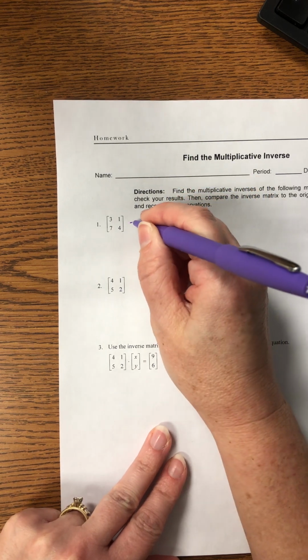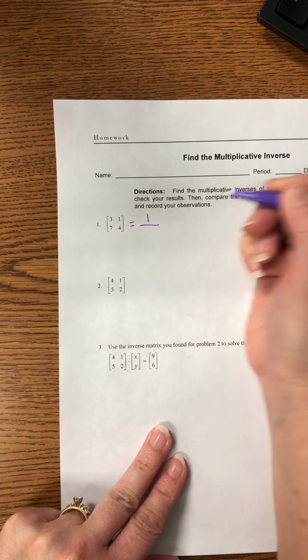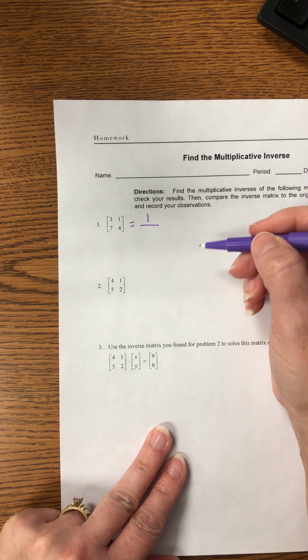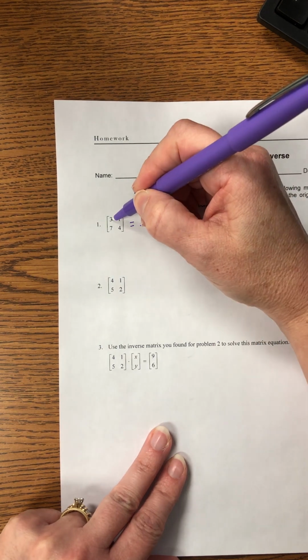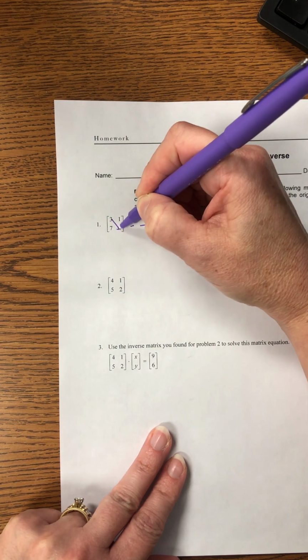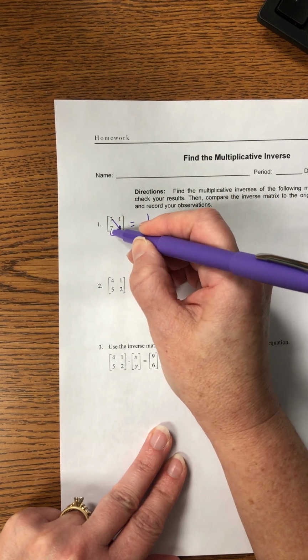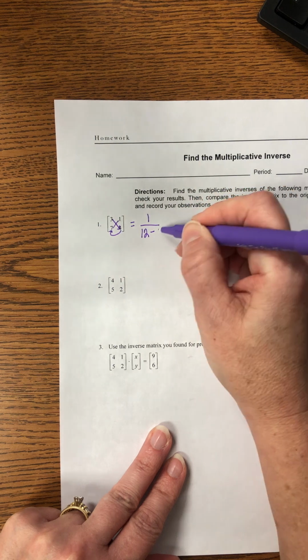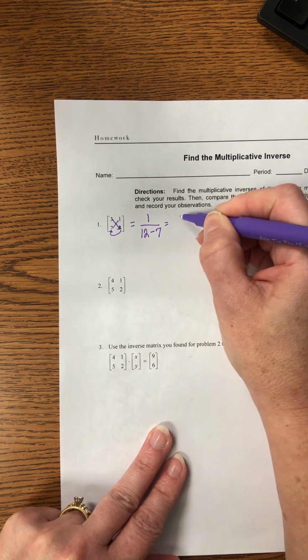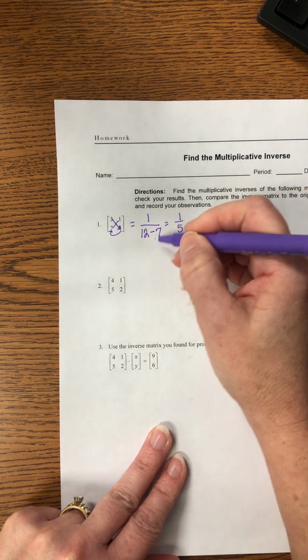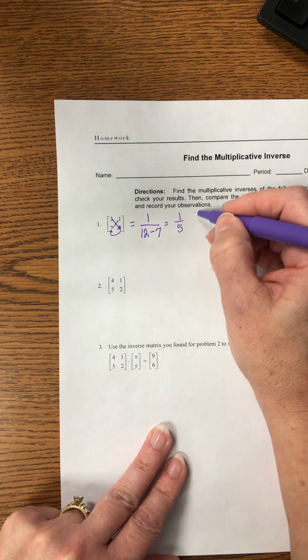To find the inverse, remember you're going to put 1 over your determinant. So the determinant is when you take and multiply the first diagonal, 3 times 4 is 12, minus multiply your second diagonal, 7 times 1 is 7. So we end up with 1/5 as our scalar that we're going to multiply.